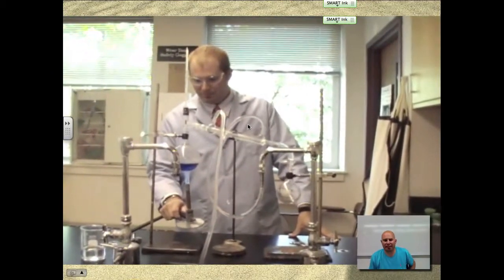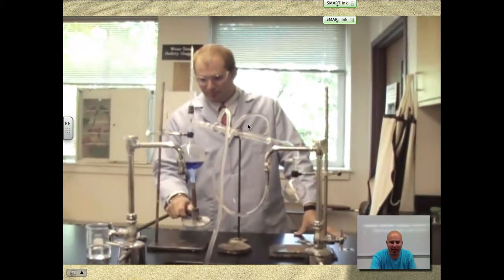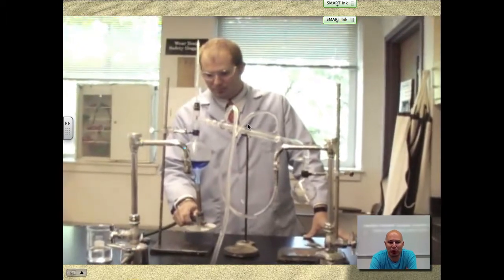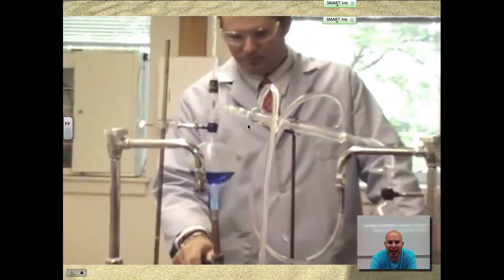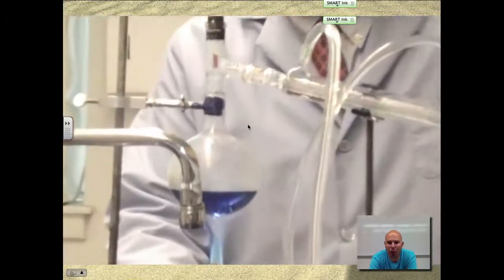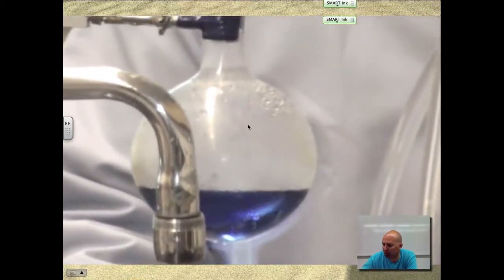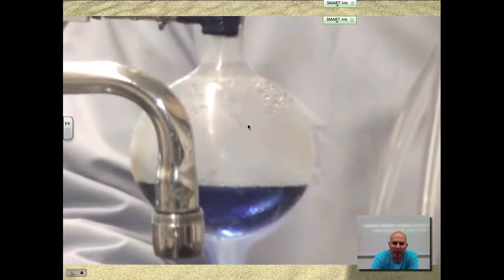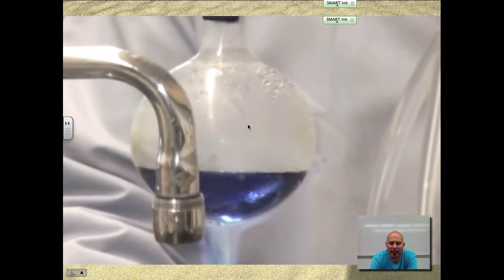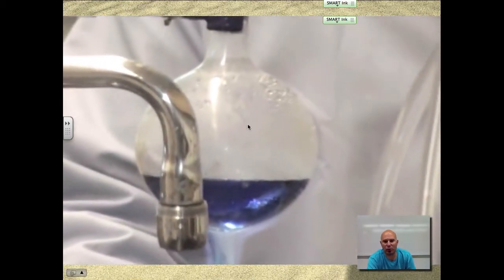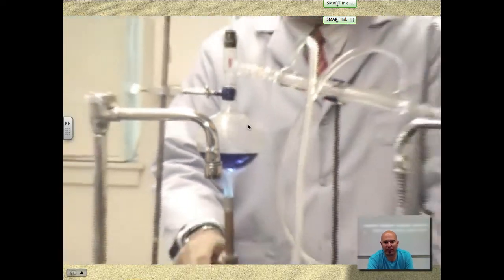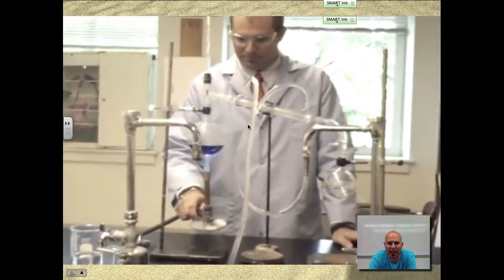Basically what we have here in the blue flask is some water, and all I did here was take some water, put some blue food coloring in it. And there's some salt in there as well. The thermometer is now on this side. This is a distillation apparatus.